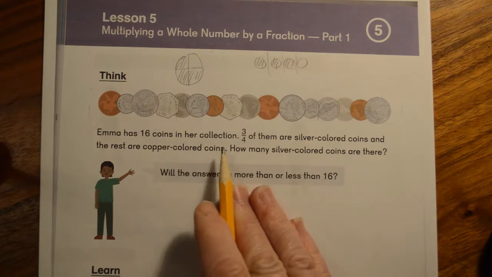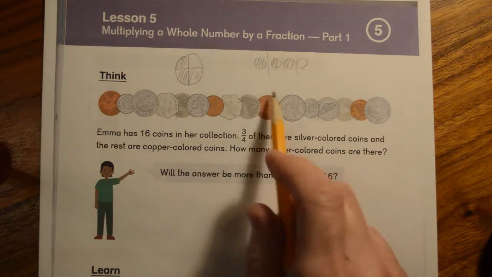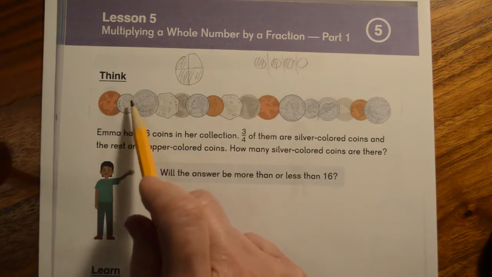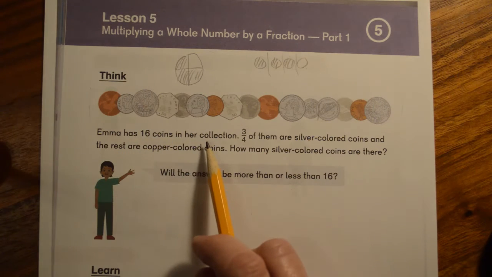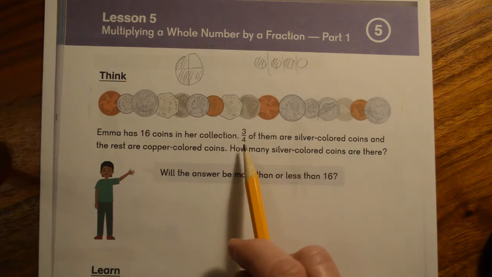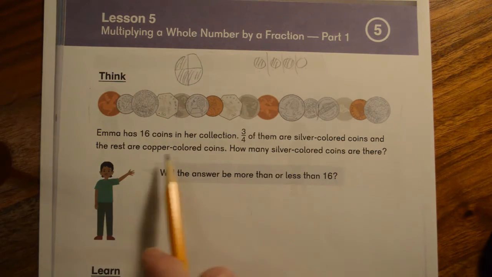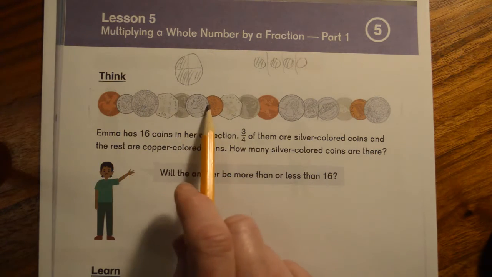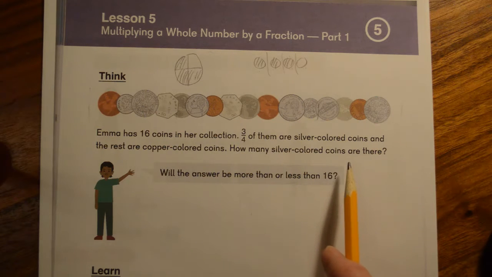Emma has 16 coins in her collection. So again, you notice that these now form a set of objects like this, where they're distinct objects, not a single object broken up. She has 16 coins in her collection. 3/4 of them are silver colored, so one's like this, and the rest are copper colored coins. All right, how many silver colored coins are there?